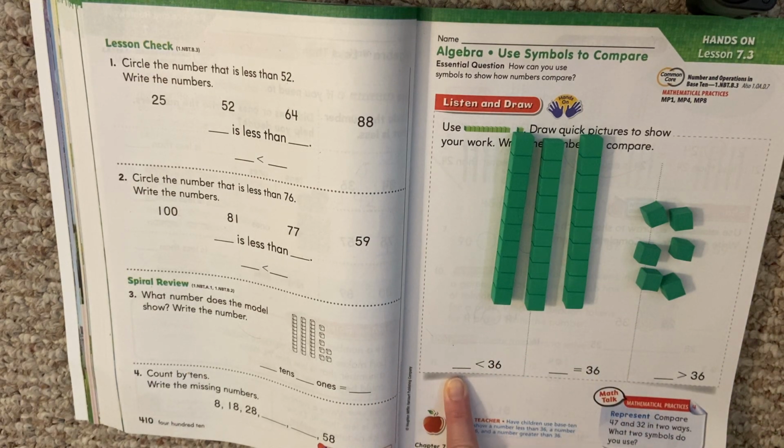So right here, they have a blank, and then look what way the alligator is eating. The alligator is eating the number 36. So if the alligator is eating 36, that tells us 36 is the biggest number, because it's only going to eat the big number. So we need to find a number that is smaller than 36, because if the alligator is eating 36, that means this is the biggest. This needs to be smaller.